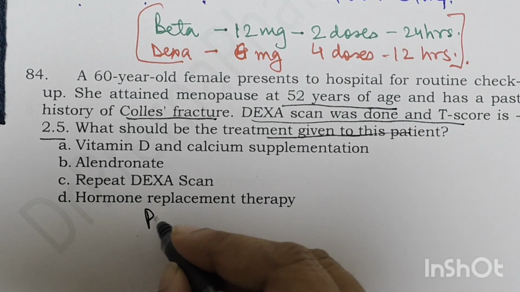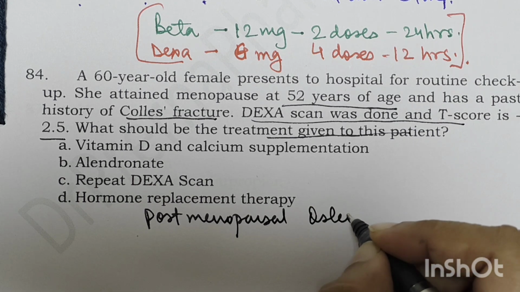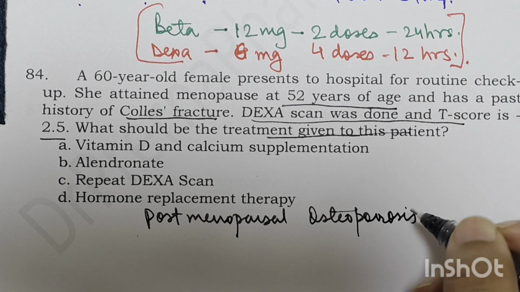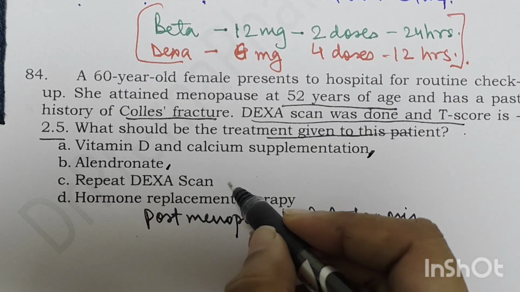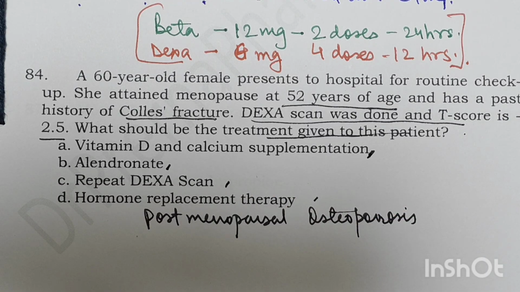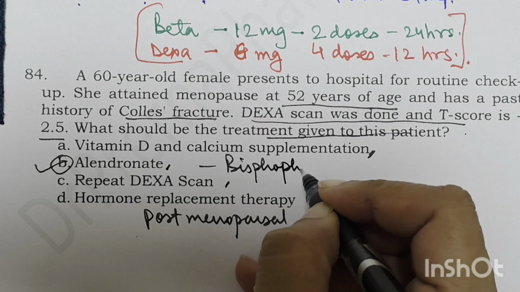So this is a case of postmenopausal osteoporosis, right? Now in this, the T score is 2.5. What should you give? Vitamin D and calcium, alendronate, repeat DEXA, hormone replacement therapy. The option is very clear here that you have to give alendronate. And what is alendronate? Alendronate is a bisphosphonate.